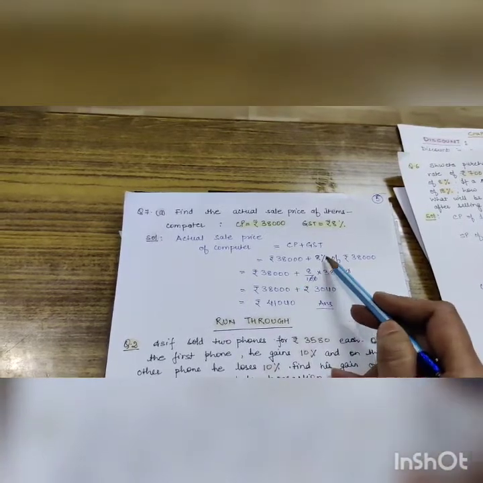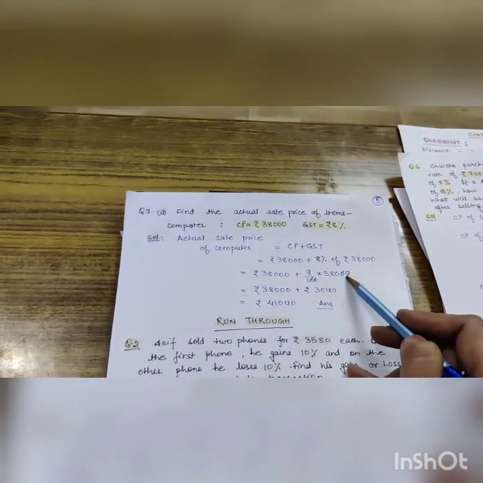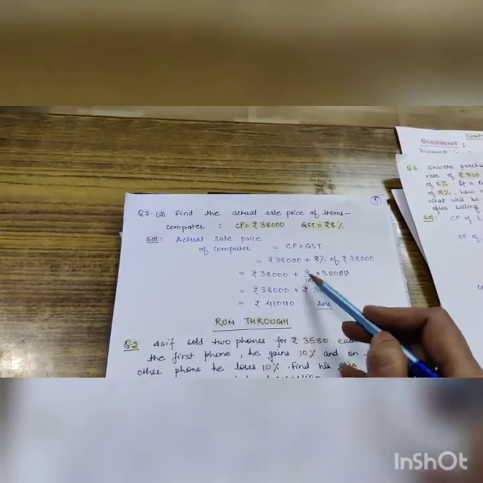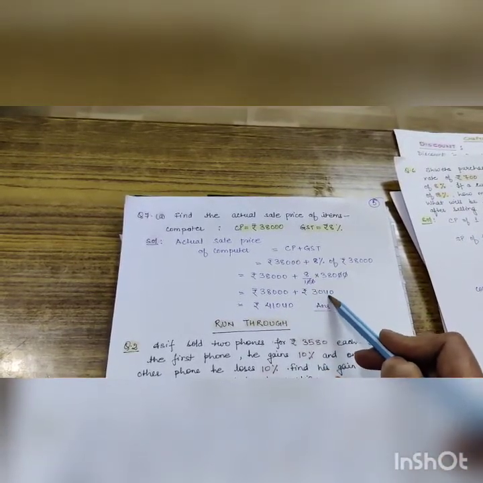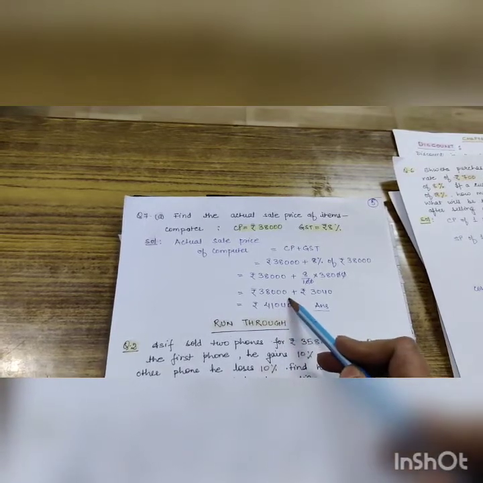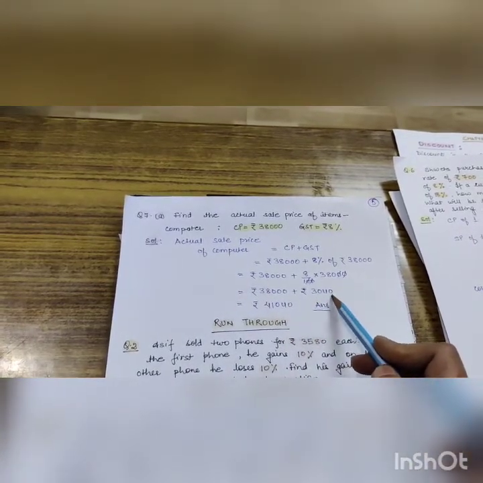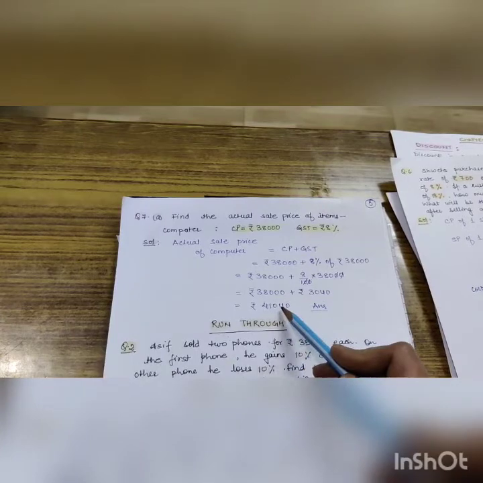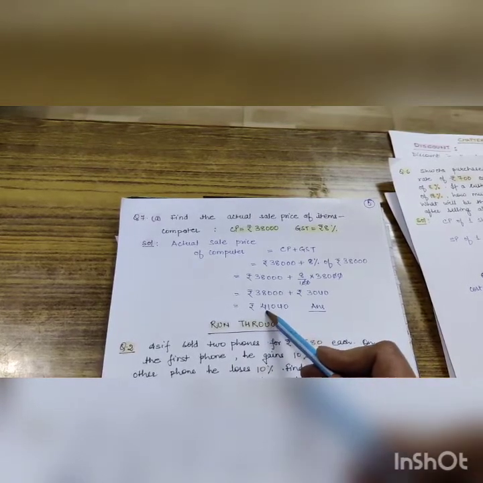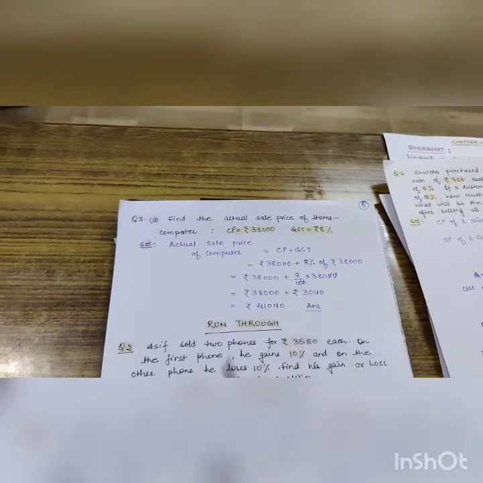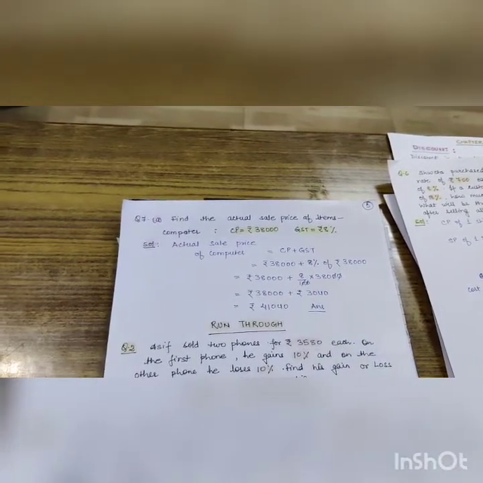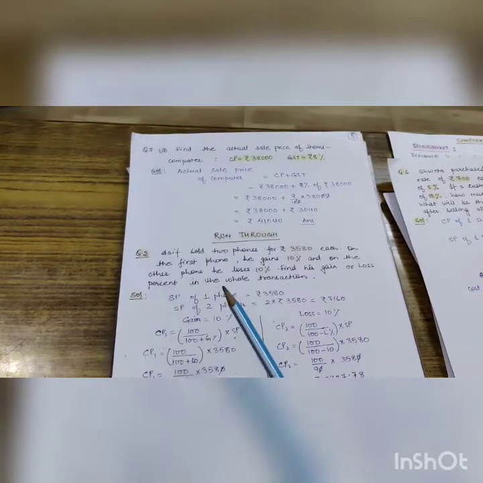Now just calculate 8 upon 100 into 38,000, cancelling these two zeros with this. 38,000 plus 8 into 380, this is 3,040. So 38,000 plus 3,040 is equal to 41,040. That is 41,040 rupees. Okay, so this is the actual selling price of the computer. Now we come to the run through.